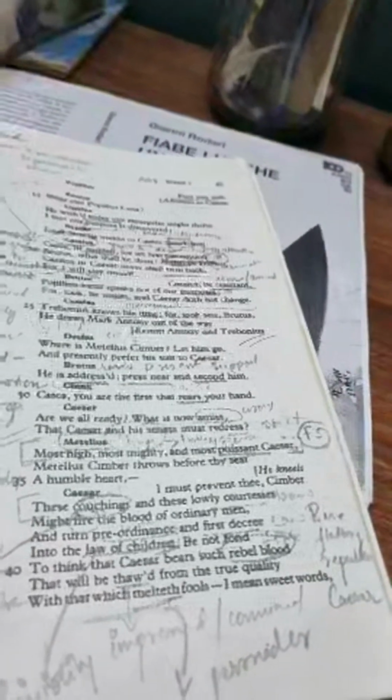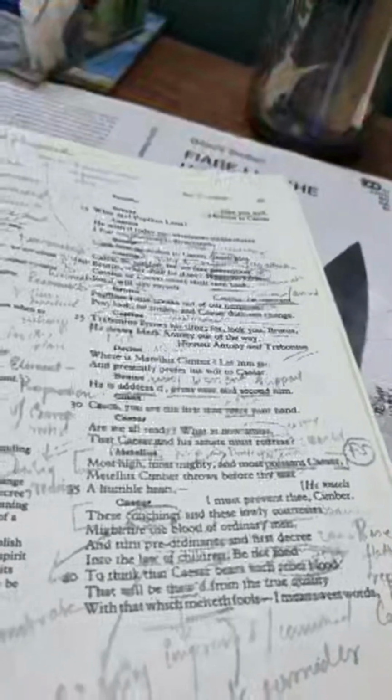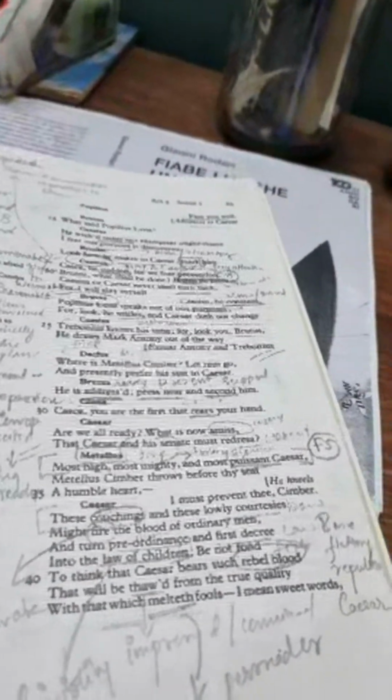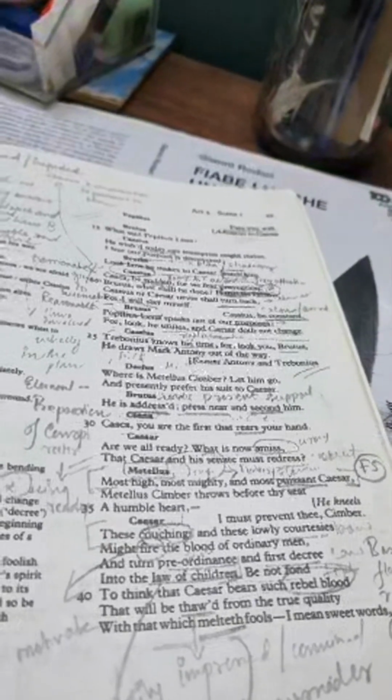Metellus: "Most high, most mighty, and most puissant Caesar." These lines are important because you can use them. Again, I'll come to that lesson where we'll talk about how we use certain keywords from the answer. So most high, most mighty, most puissant. What is the meaning of puissant? Puissant means glorious. You can underline that and write it in your book.